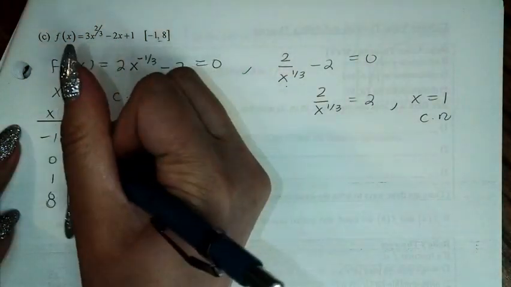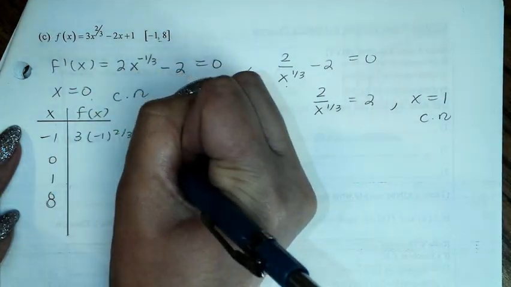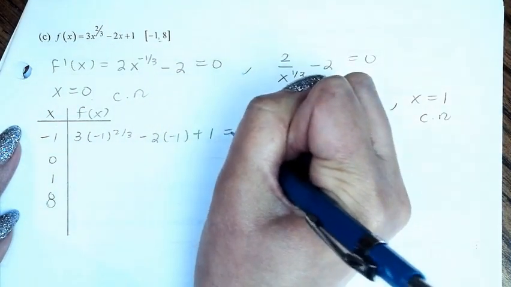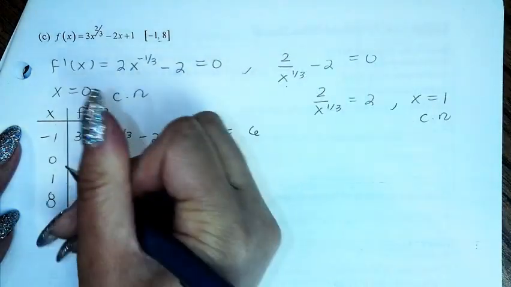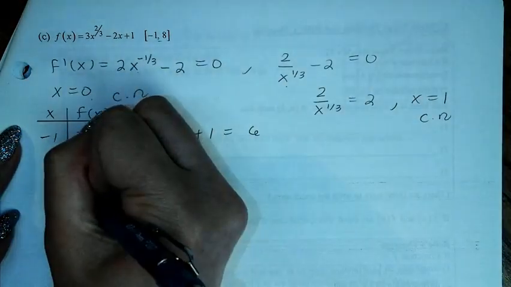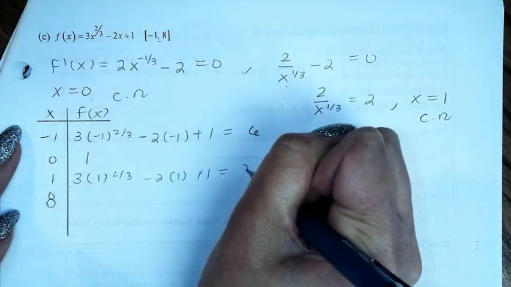So you plug the -1 there, so you have -1 squared, and then the cube root, and then you have the -1 here plus 1. So we have that this is 6. Similarly, when you plug the 0, that's a 1. When we plug the 1, that's more natural, right? So you can see that this is going to be just 2.